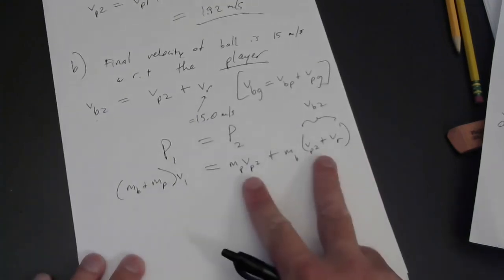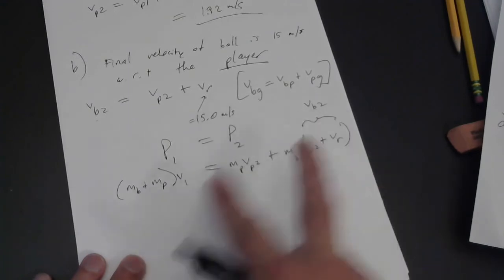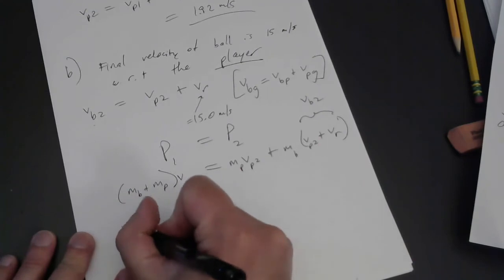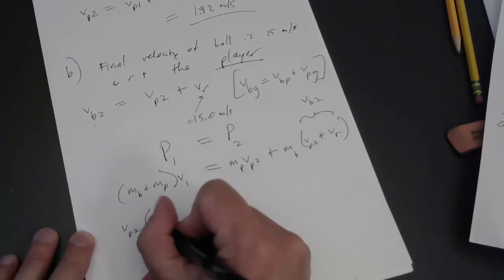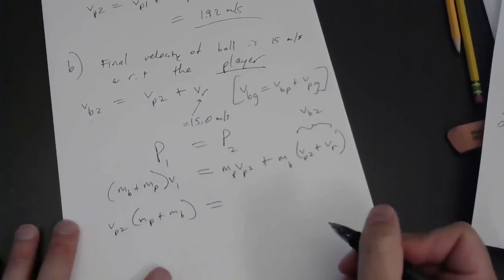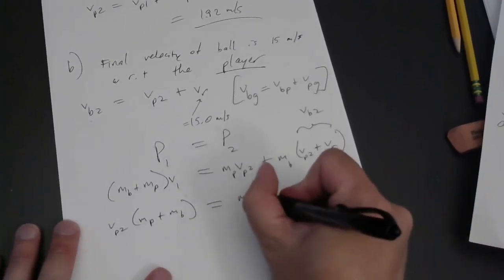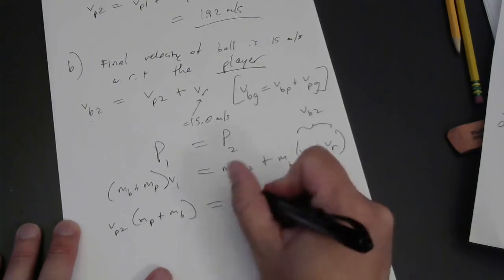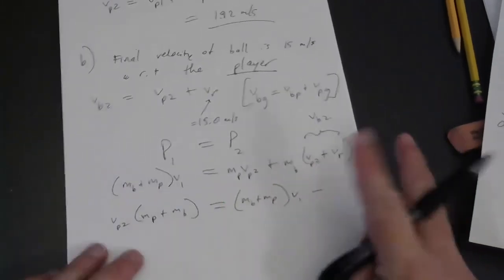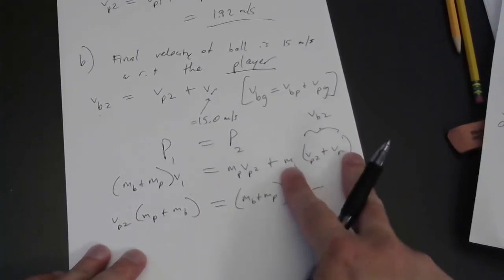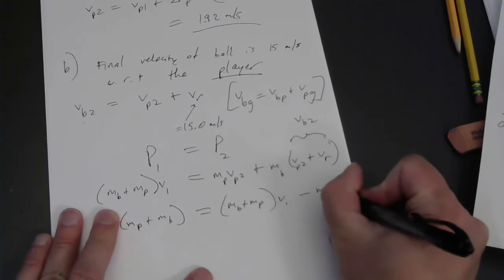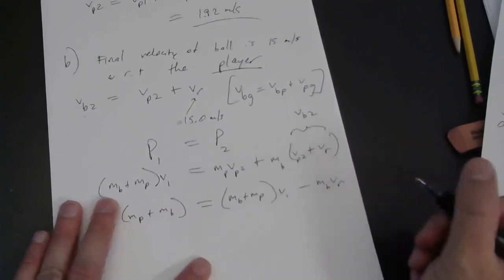I think what I'll do is factor out the VP2 and I'll flip sides here. So I've got VP2 times mass of the player plus mass of the ball would be all of this, and then I'd have to subtract the one term that does not have VP2 in it on this right side. So that would be minus mass of the ball, velocity relative.